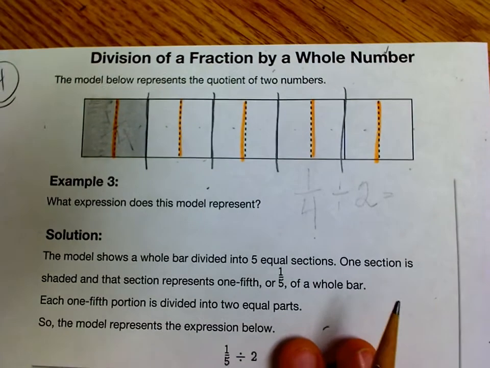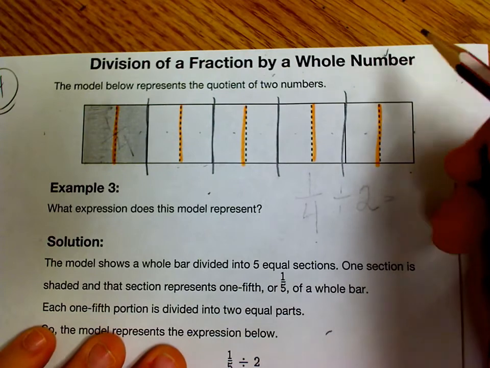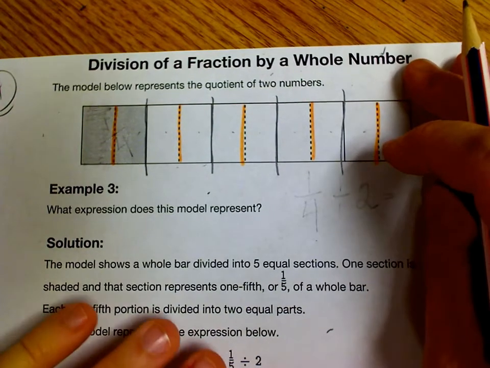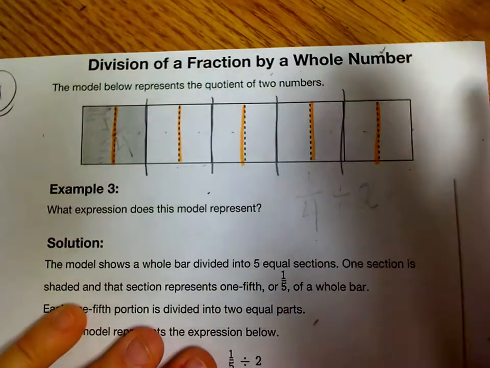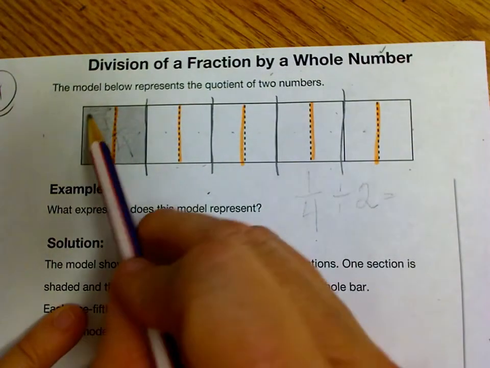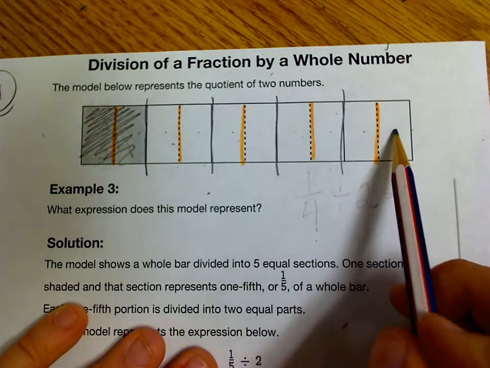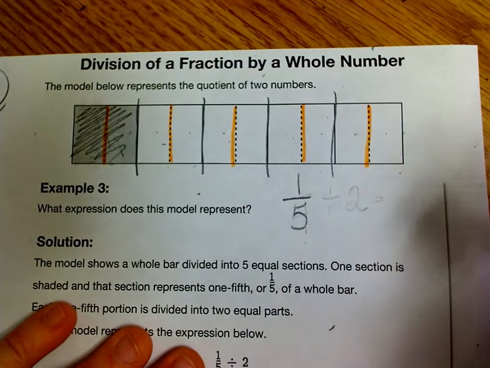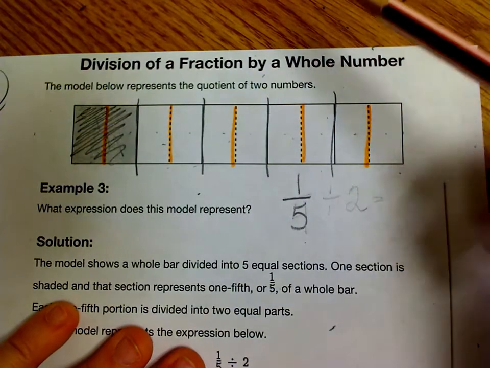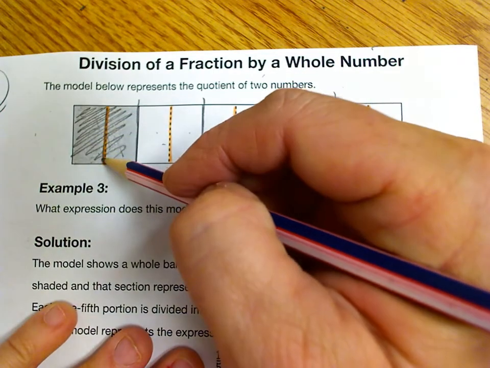Now another division you will see sometimes, instead of a whole number being divided by a fraction, you have a fraction being divided and being cut. So this would be, as you can see, they've shaded 1 out of 1, 2, 3, 4, 5. So you have 1/5. That would be like if you had 1/5 of a pizza. And then you cut that 1/5 in half.